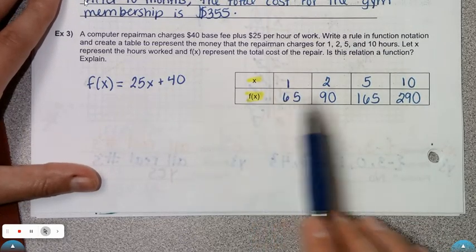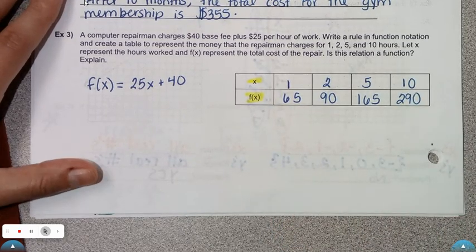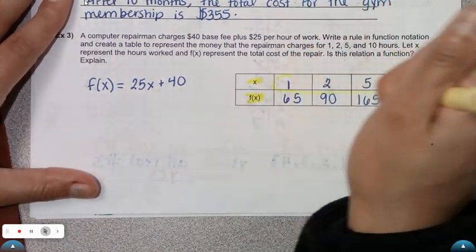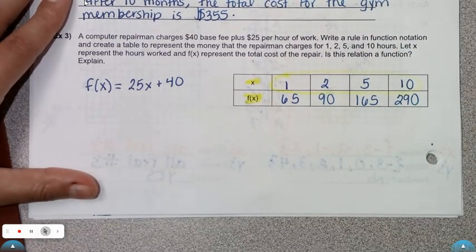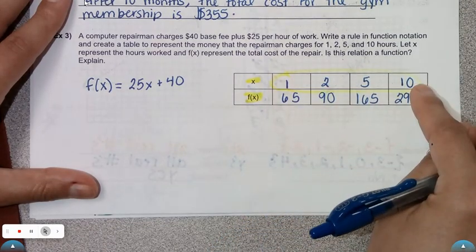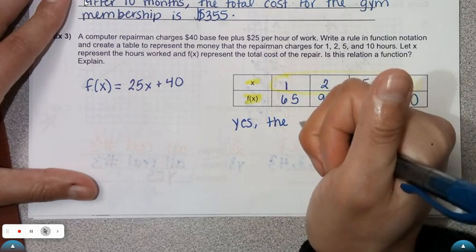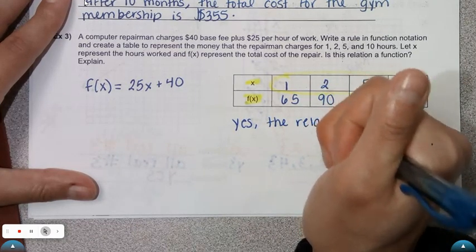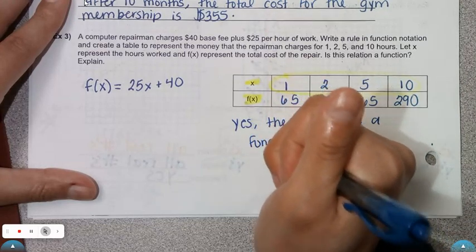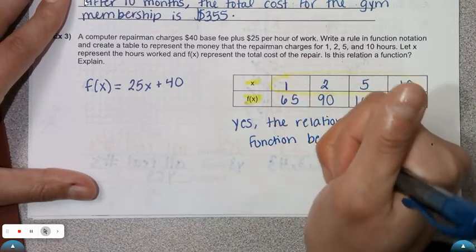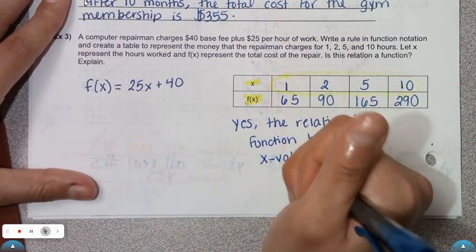The last thing I have to determine is if this is a function. Okay, look at your X values. Do any of these numbers repeat? No, they don't. That's good. So because none of your X values repeat, we are going to say yes. The relation is a function because no X values repeat.